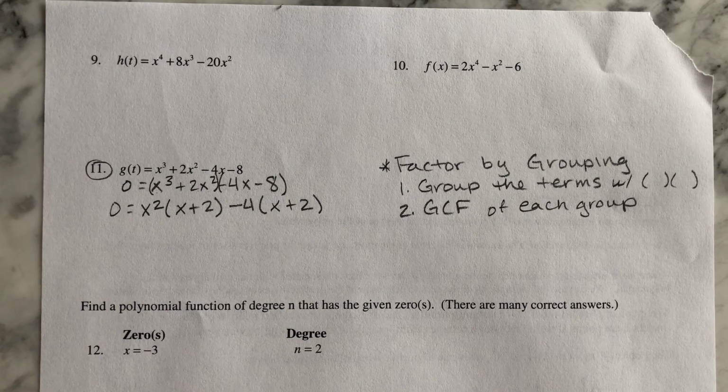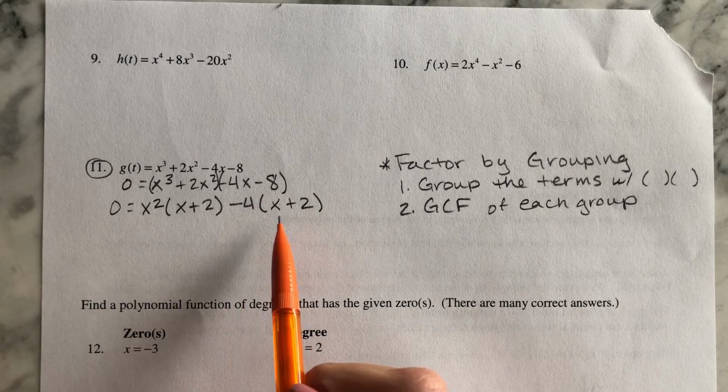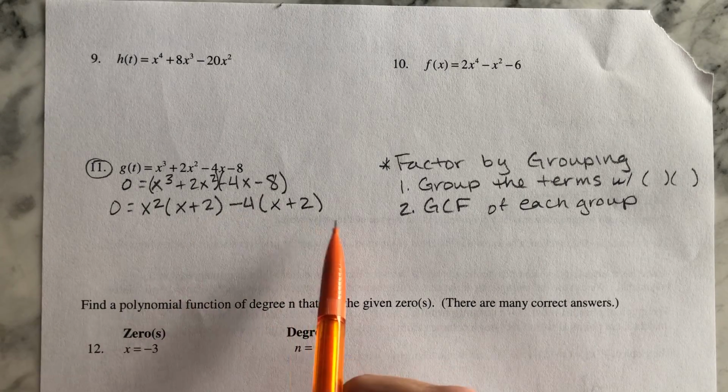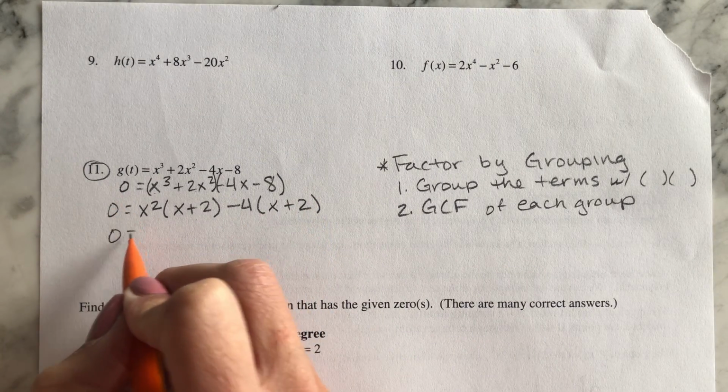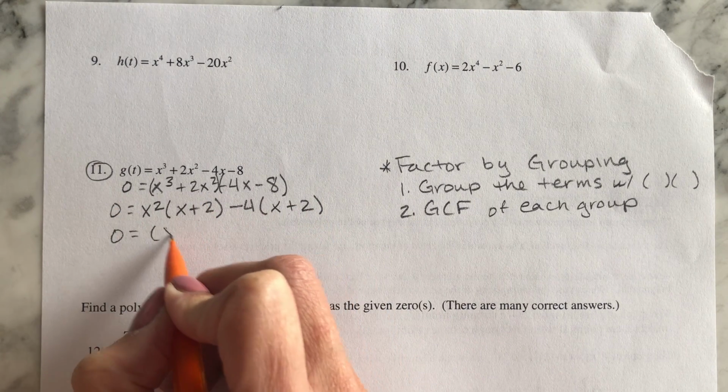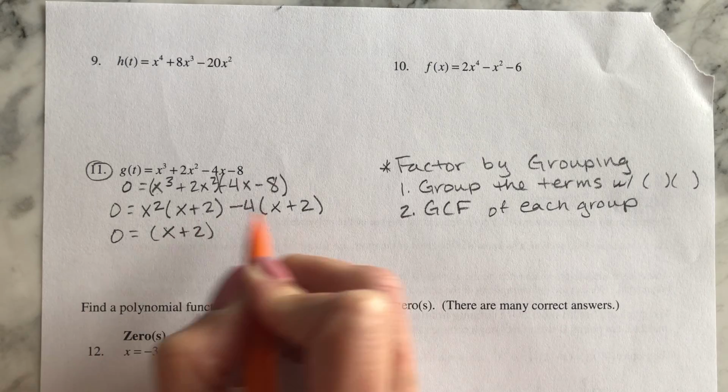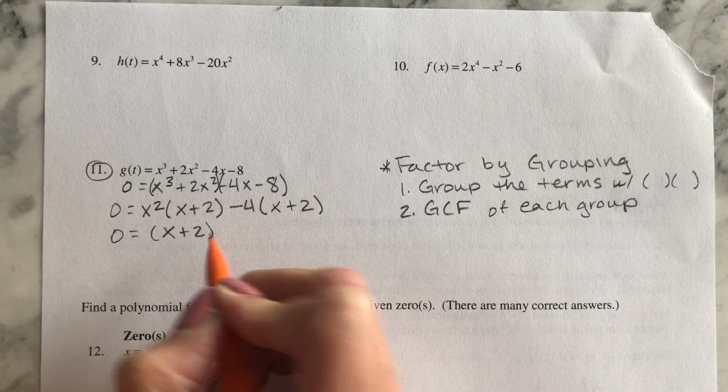Now, what's in the parentheses should always be the same. So I have x plus 2, x plus 2. That means I'm on the right track because what's in the parentheses is the same. So I'm going to write the common factor first, my common factor x plus 2.